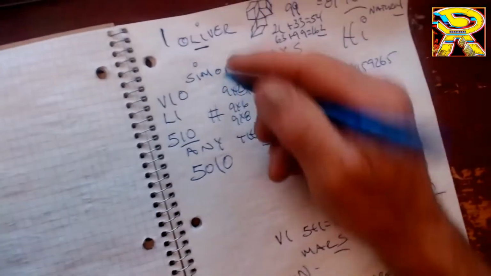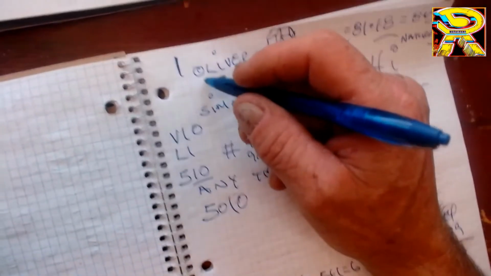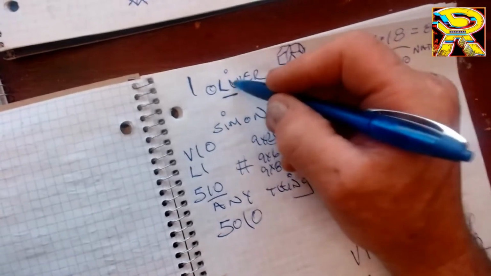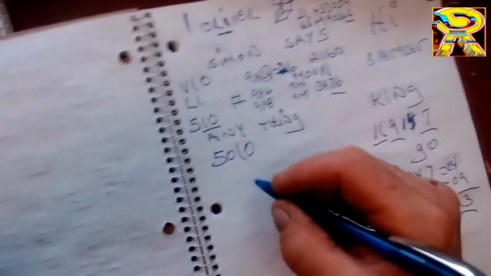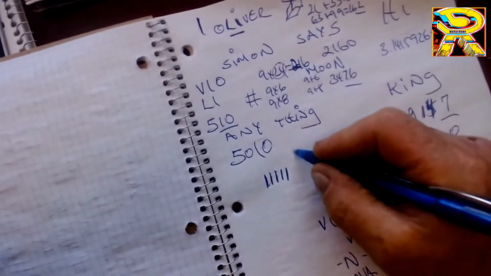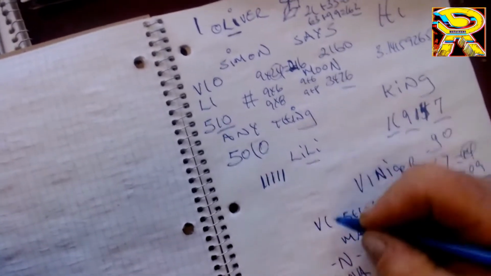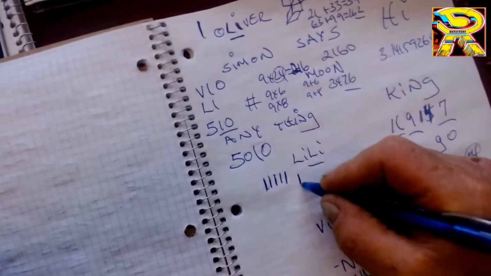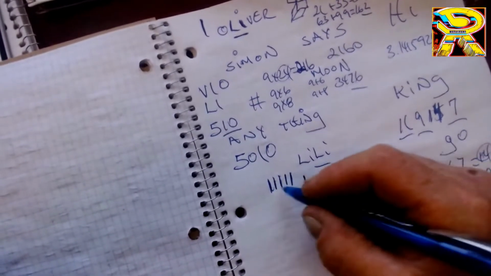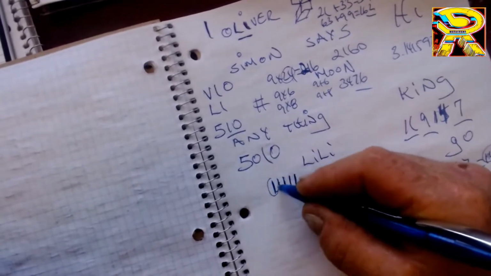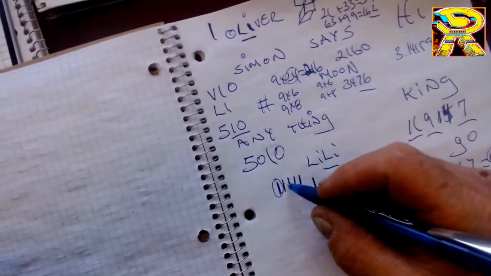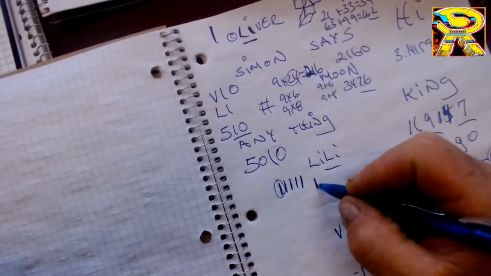And the reason for that is because O can also be used as a number, where L and I are both Roman numerals. What L and I are very special for is that if I did this, you would actually be saying Lily, because the capital I, small l.